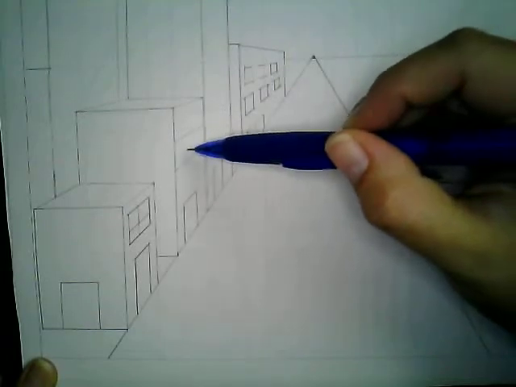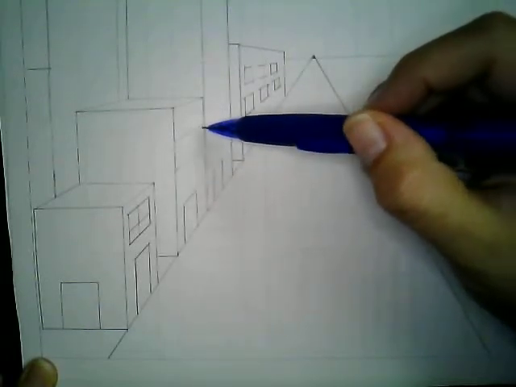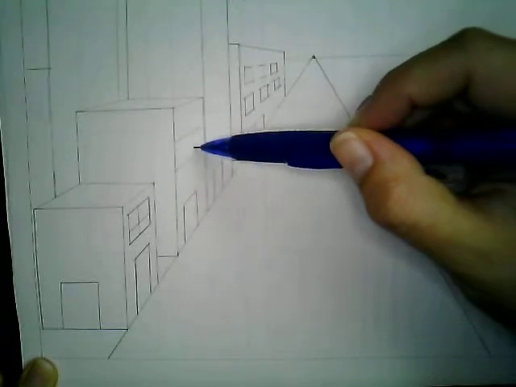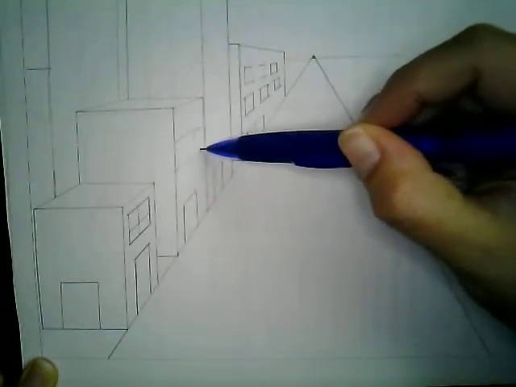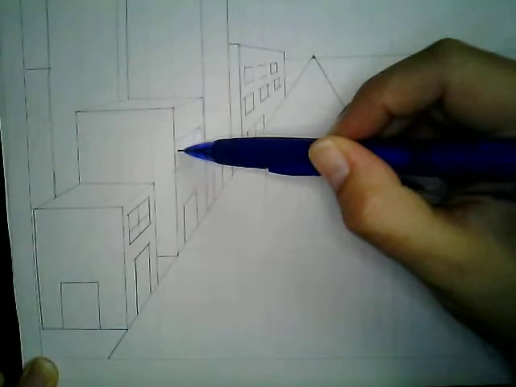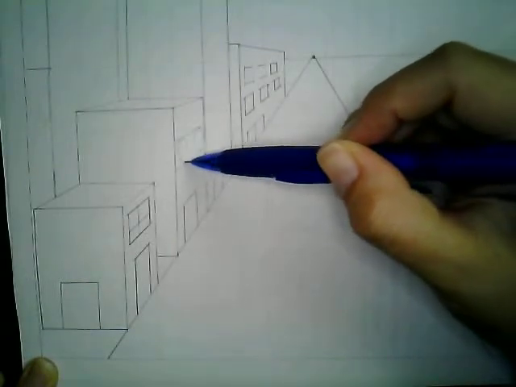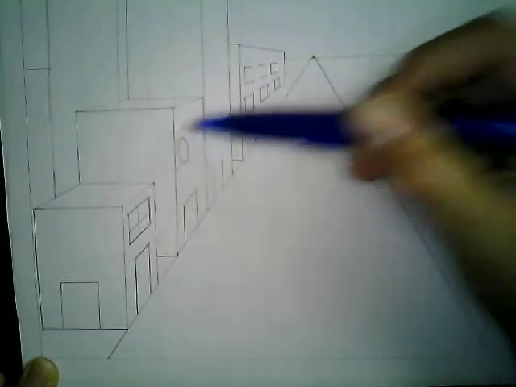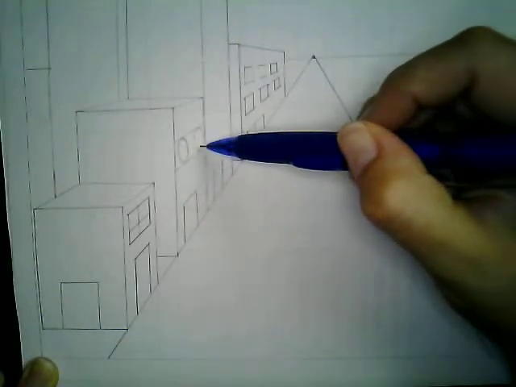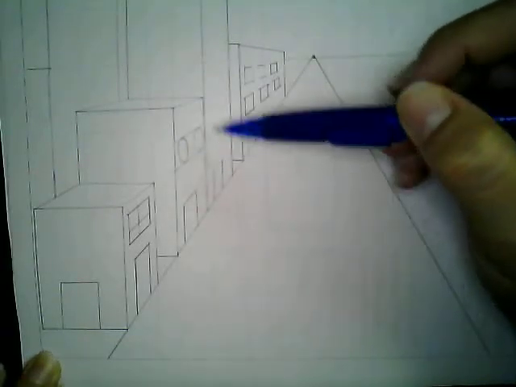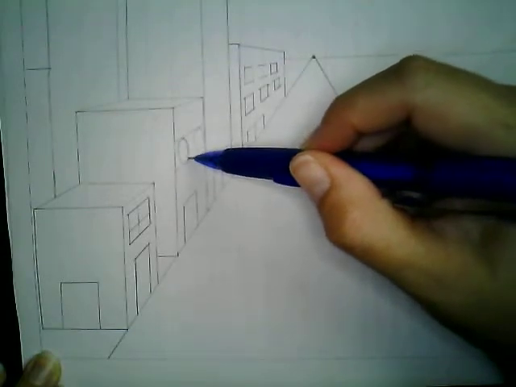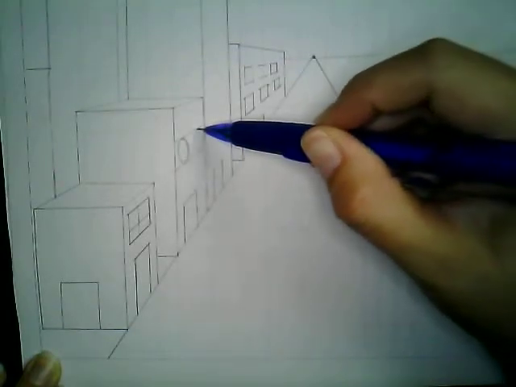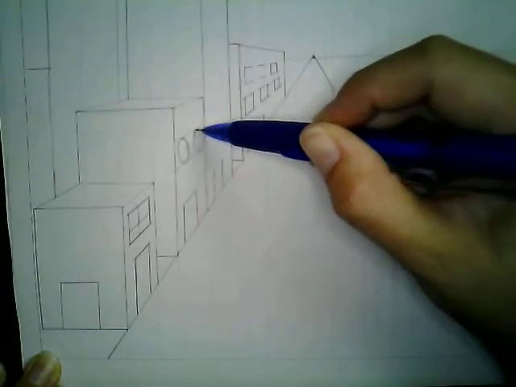So if you want to do, let's say, 2 windows right here that are round, you just have to make sure that you keep them within those guidelines and do them as an oval shape. Technically this one looks bigger than this one, but in your building they would be the same size because they're lined up with the perspective. Does anybody else have questions?